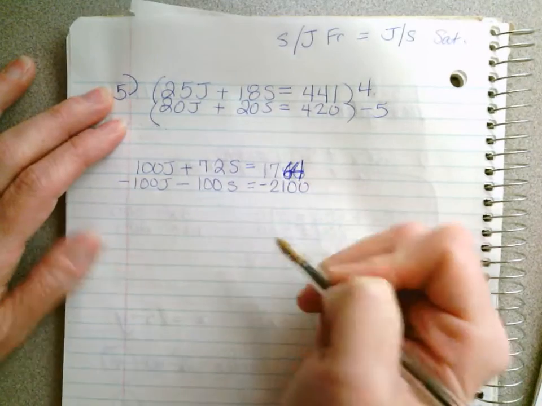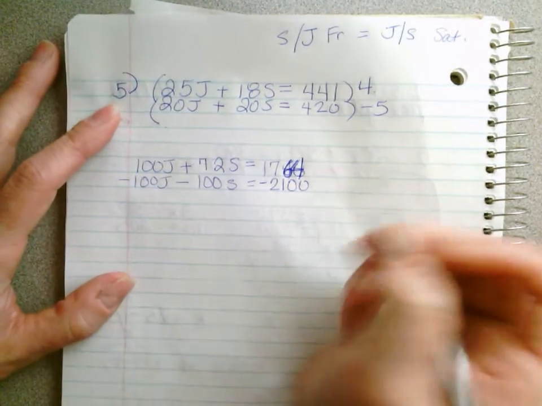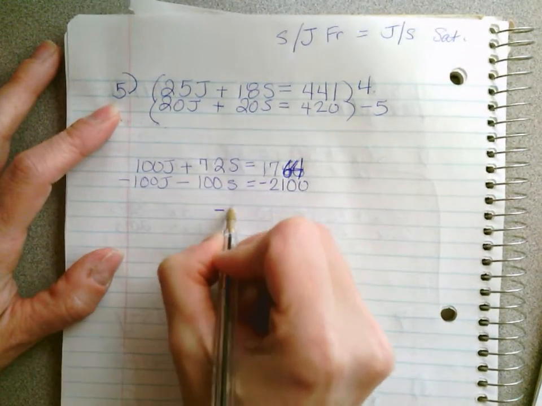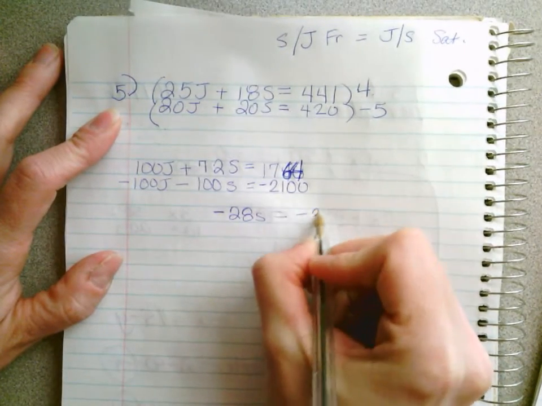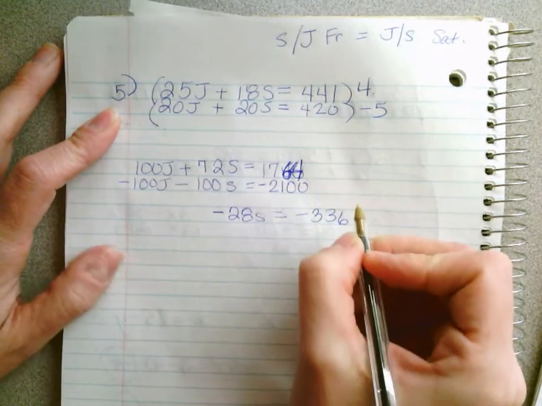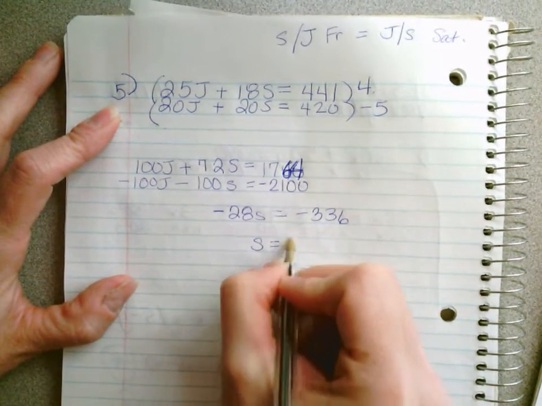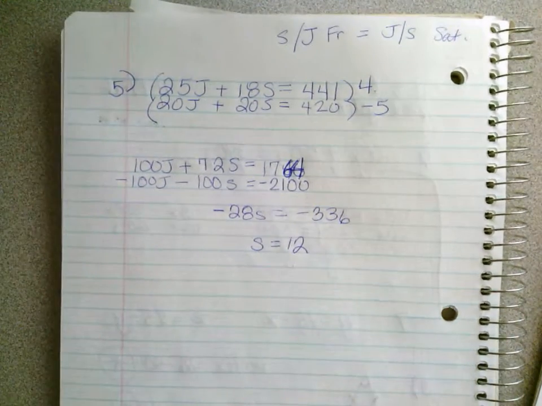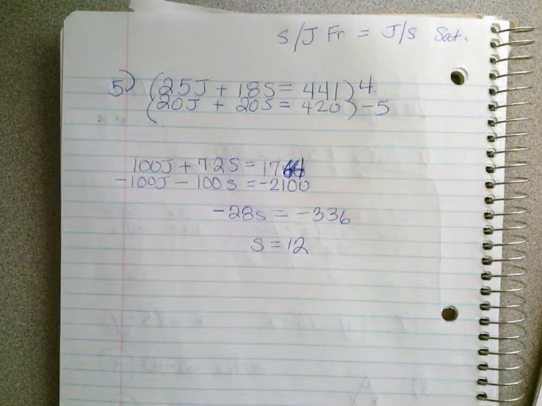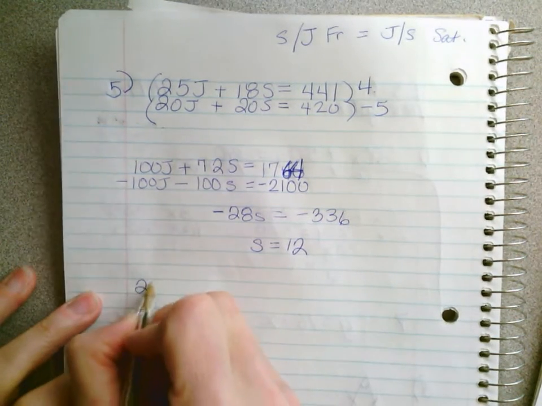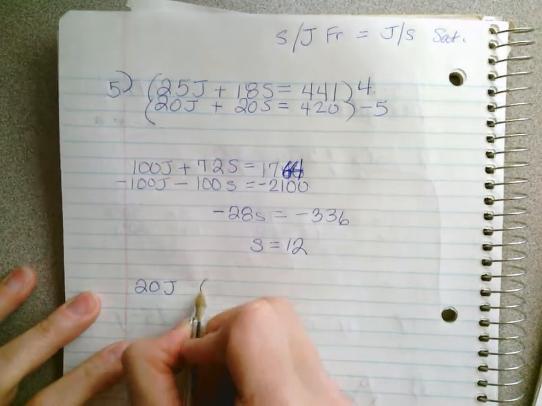All right, the sum of these things is negative 28S being equivalent to negative 336. After you divide, you will find that the count of shirts was 12. Wonderful. To extrapolate, you can put it into whichever one.